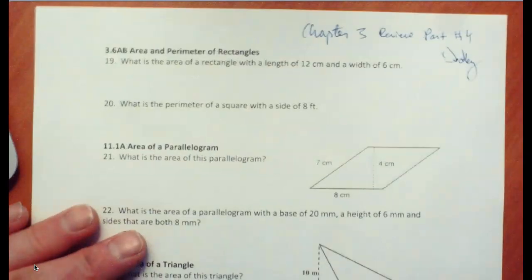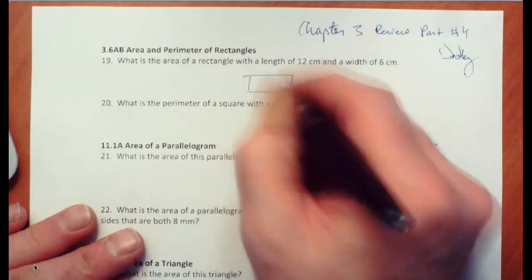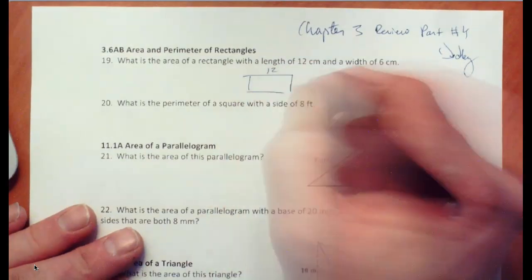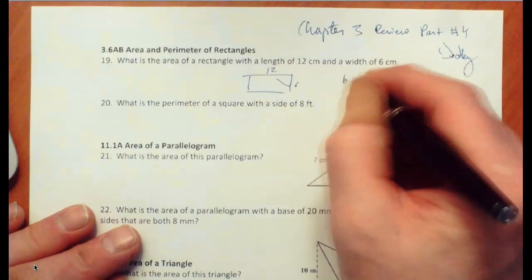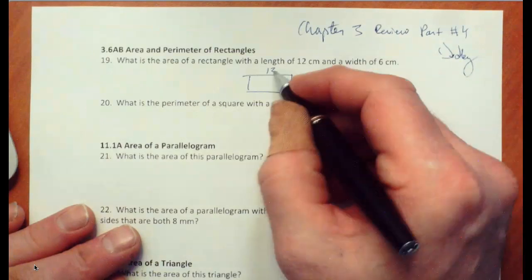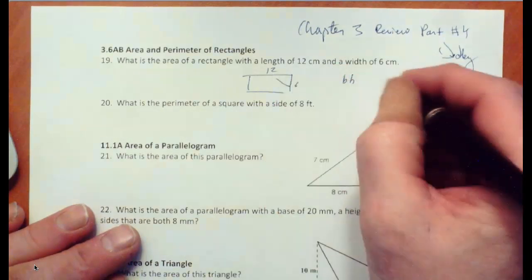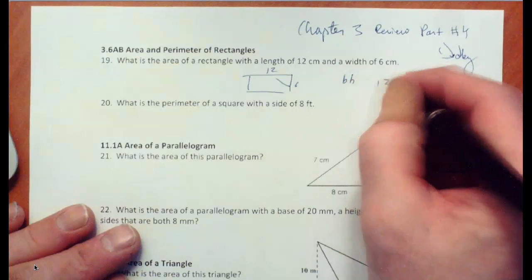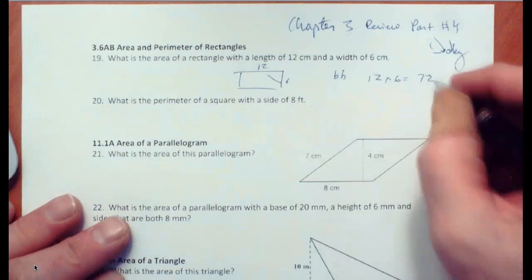Same material, different name. What is the area of a rectangle with a length of 12 and a width of 6? All you have to do is multiply the two sides together, because here's what the formula is. It's the base times the height. Here the base is 12, and the height here is 6. So this would be 12 times 6. That is 72, and it's going to be centimeters squared.